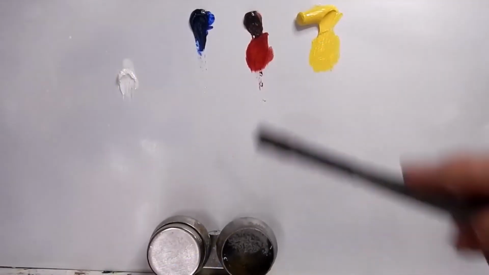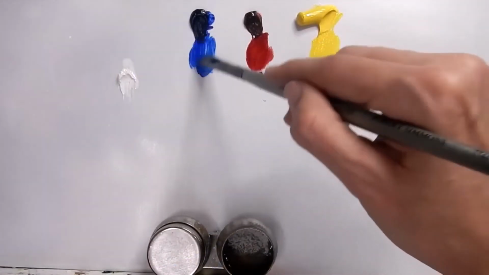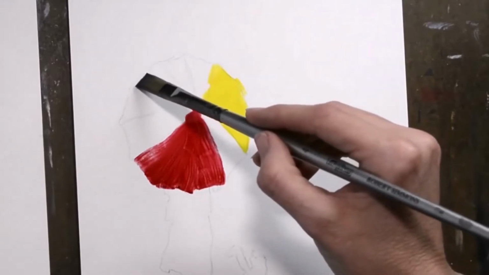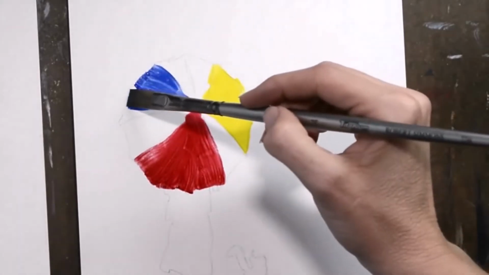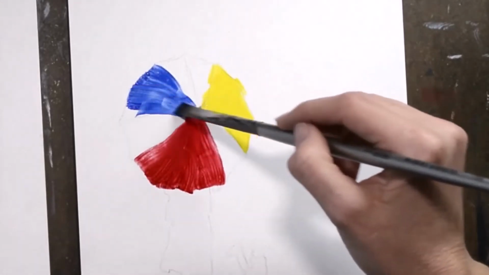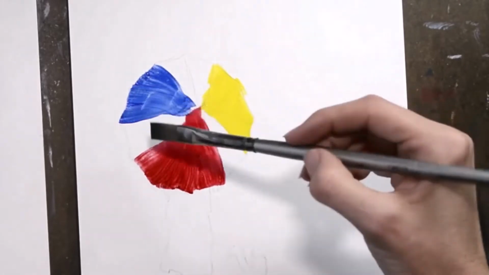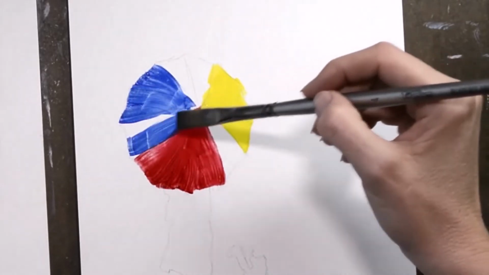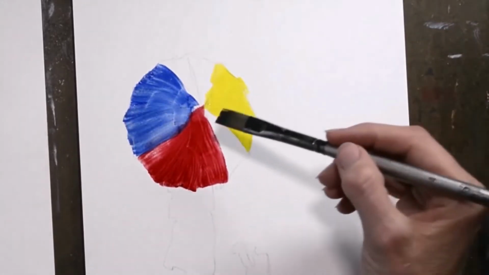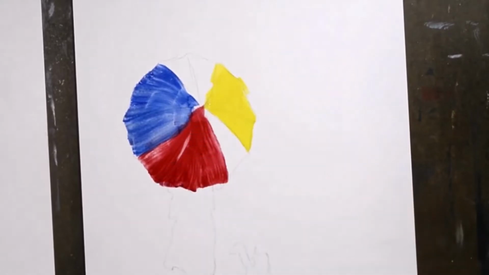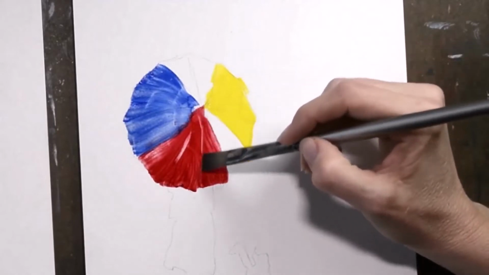Next, I've cleaned my brush again, and I'm grabbing some ultramarine blue. With the ultramarine blue, I'm also laying in 4 of the quadrants. Next, I've cleaned my brush, and I'm actually pulling out some of the highlights using some of the mineral spirits or Gamsol, so I can start to see where the veins of the umbrella are again.